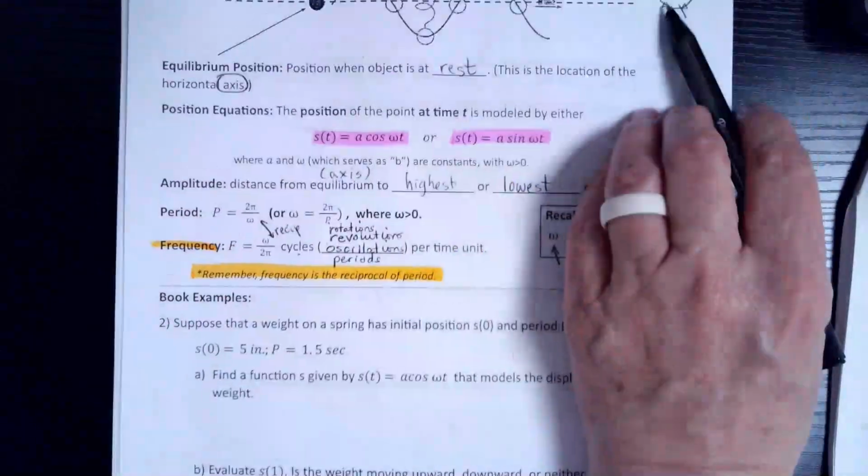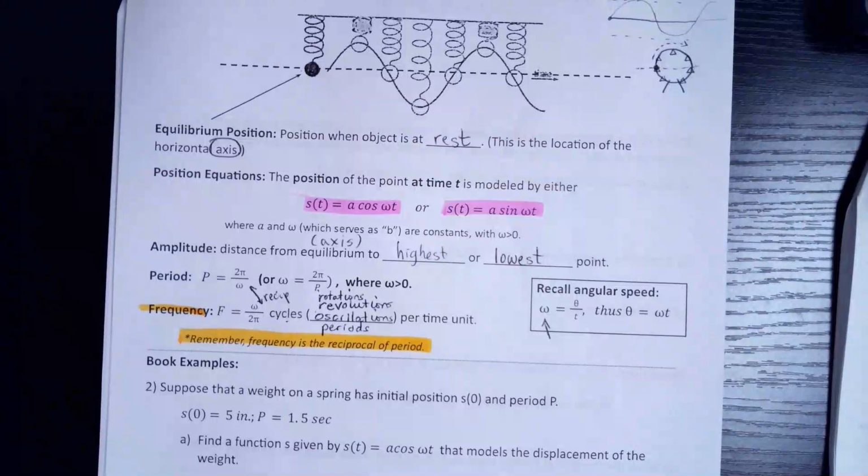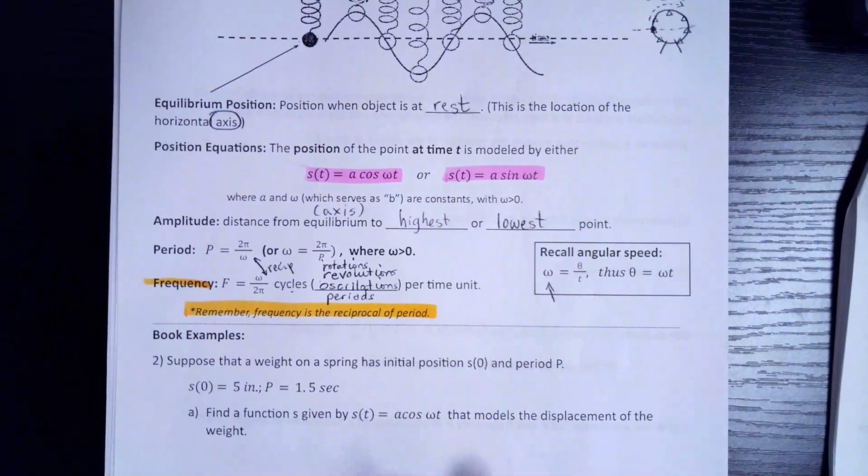So what if you were at the very middle of the Ferris wheel and you start, oh, by the way, if I click this, I don't have to have all that extra junk in the middle of my picture. Don't know why I keep forgetting that. So if it somehow starts at the rest position, you would use a sine wave.